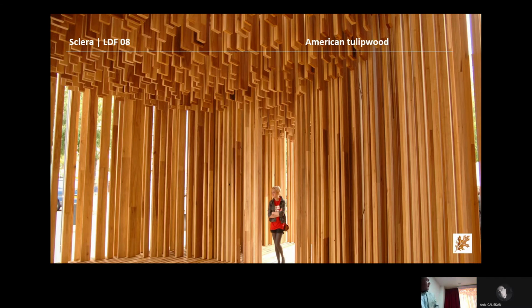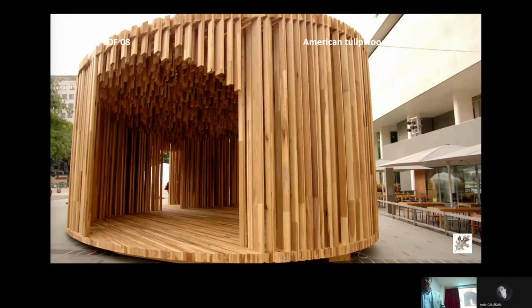The first project that we did in American tulip wood was for the London Design Festival, who we have a good relationship with, and it was the Sclera project back in 2008. We were working with the world famous architect David AHEC, and he came up with this design for Sclera. Essentially, it's laminated pieces of tulip wood laminated together and suspended from a tulip wood frame. That's another picture there. And that was outside the Royal Festival Hall on the South Bank near the Thames.